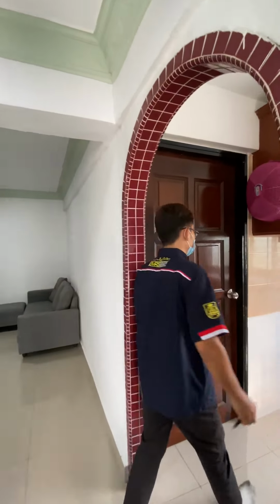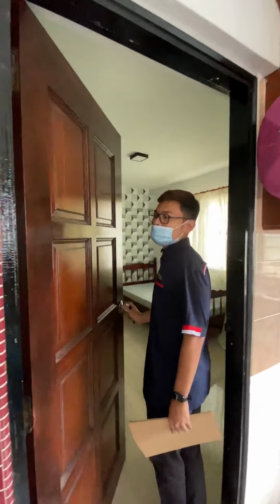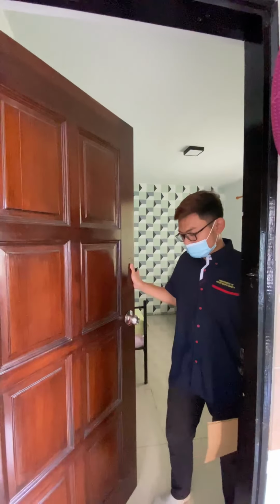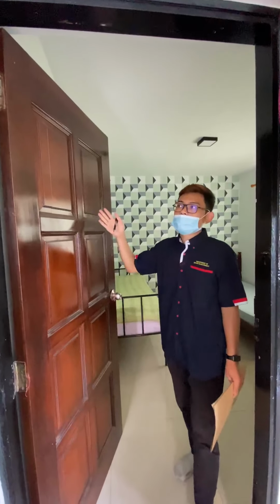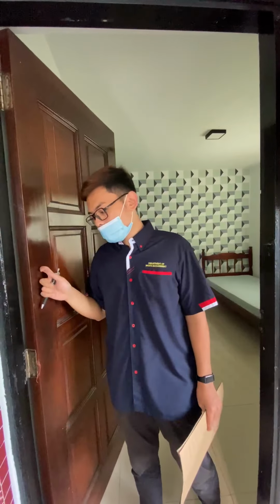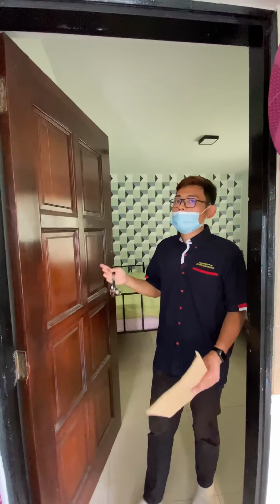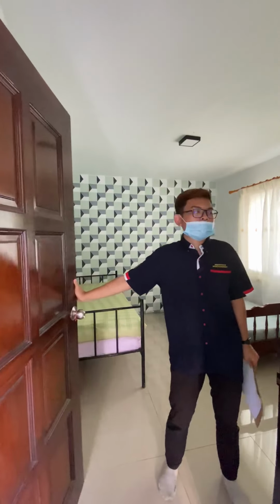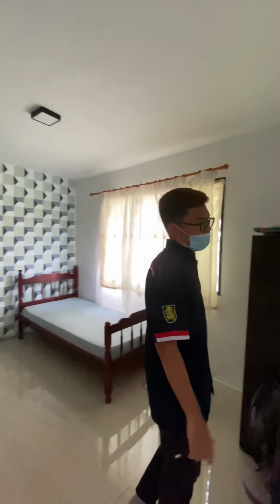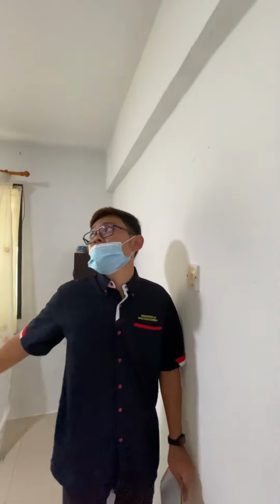Come on, let's go. So this is the second bedroom. Okay, so this is it. It means that this door is bigger than the frame. So we must change the door, or else the problem will keep happening. If a resident is here, they will surely complain about this. Okay, so come in.